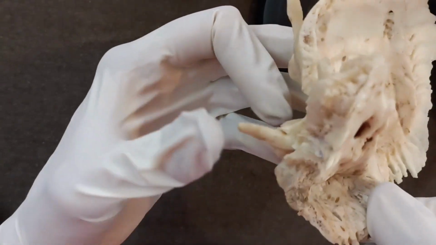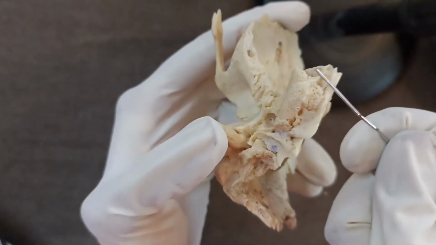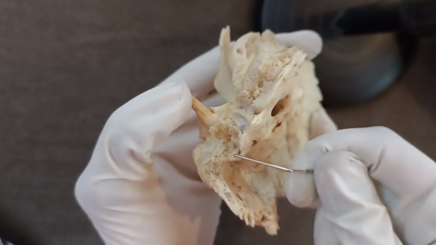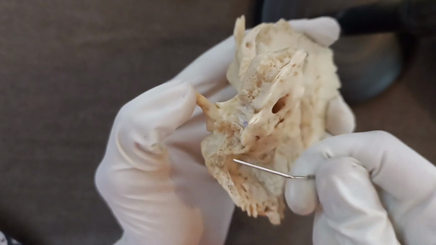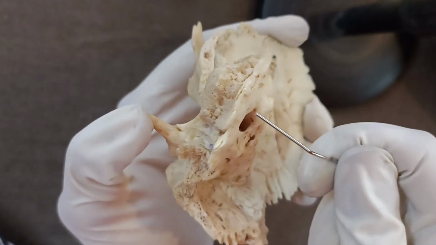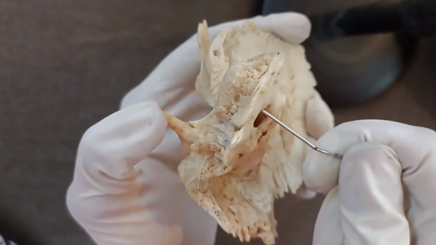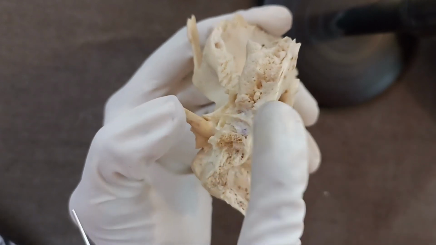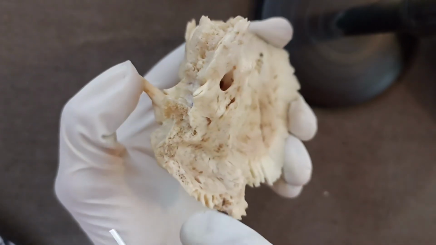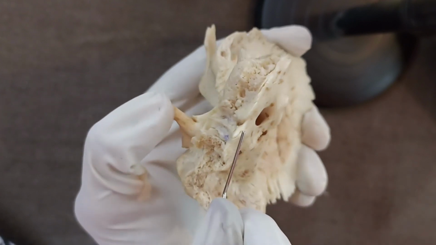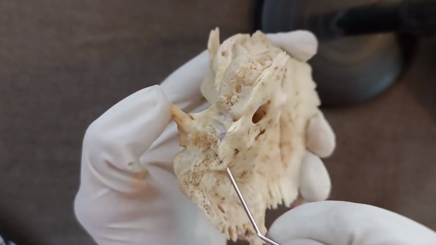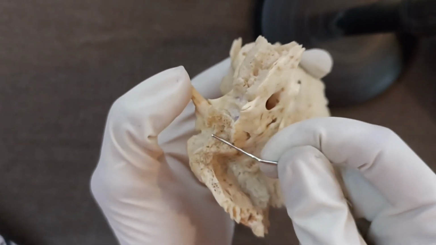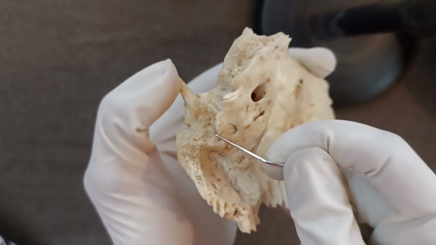Now come to the posterior border. In the medial part it is articular, and in the lateral part it is non-articular. The medial part articulates with the basilar part of the occipital bone, and if you see the base of the skull, after articulation with the occipital bone one groove is formed which lodges the inferior petrosal sinus. The lateral part forms the superolateral boundary of the jugular foramen.